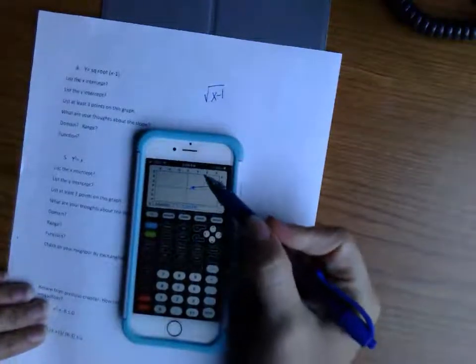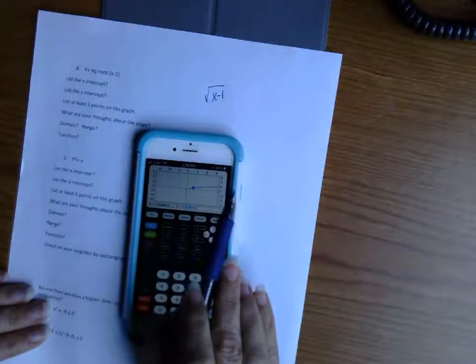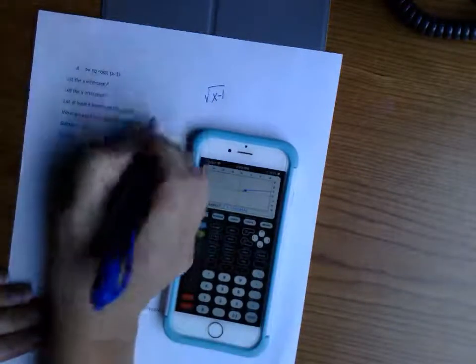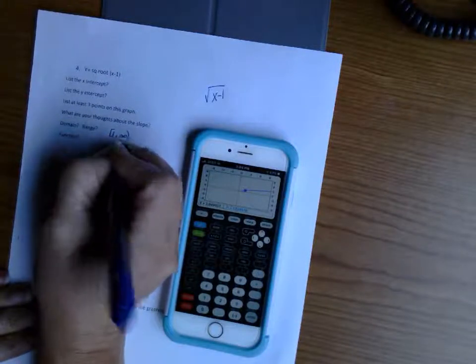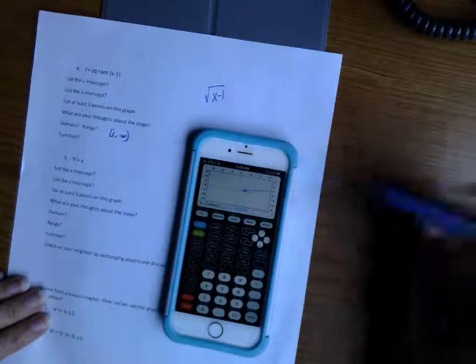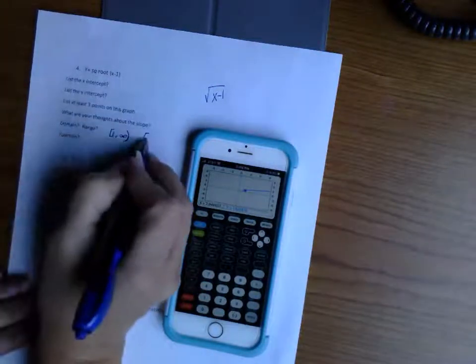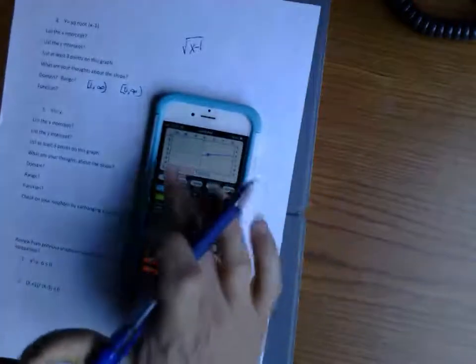It's still a function. The vertical line test works. Its domain starts at 1 and goes to infinity. So we could say, I'm going to speed this up, I'm going to run out of time. 1 to infinity, and its range is 0, the lowest y value, and then up is 0 to infinity. So we could talk about all those things and use this feature as well.